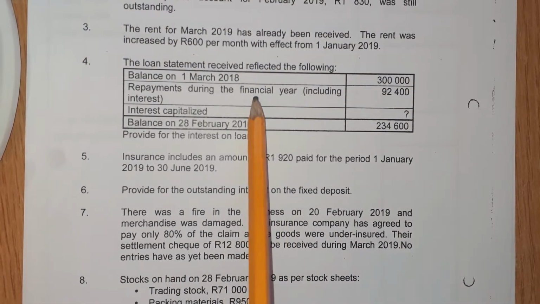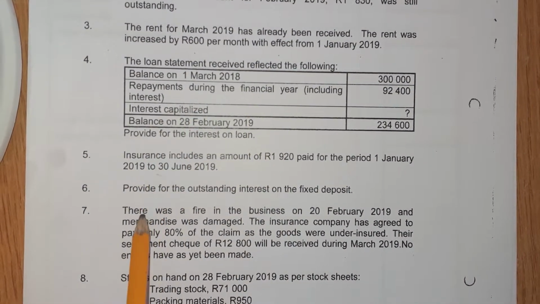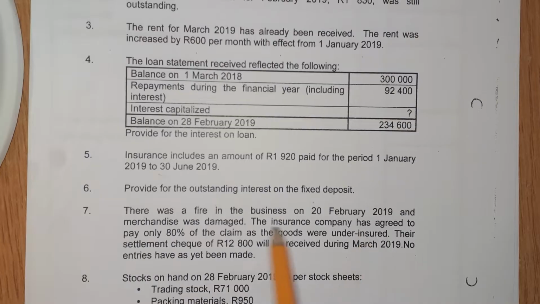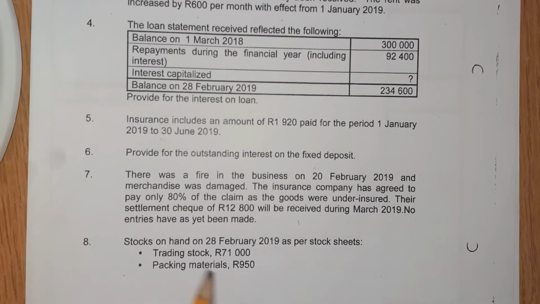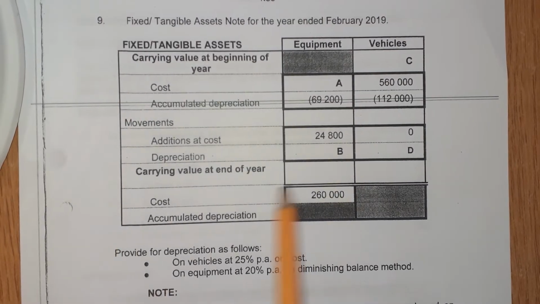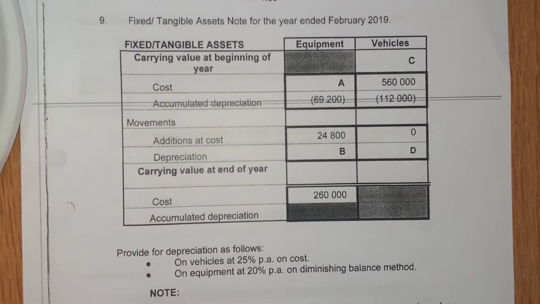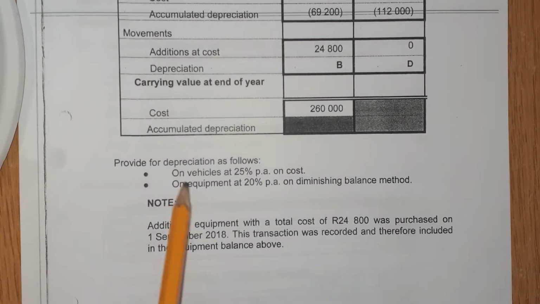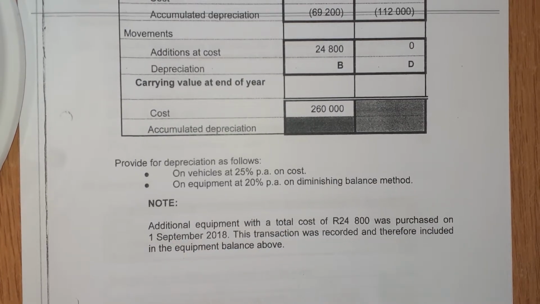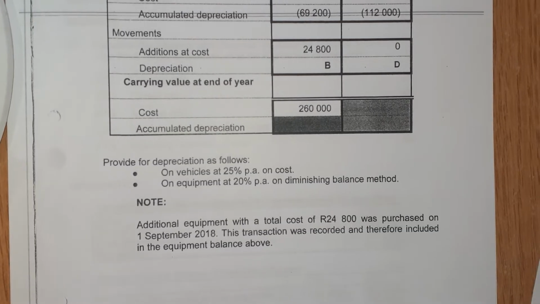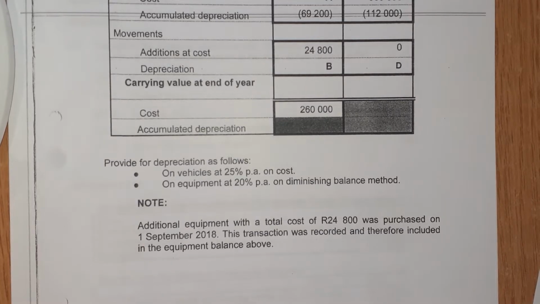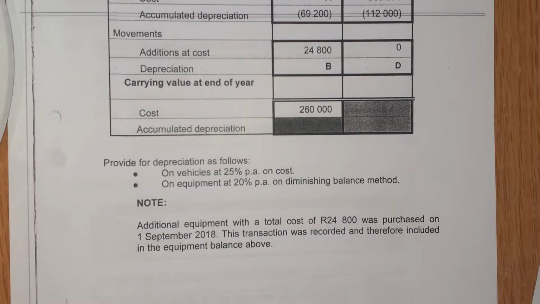We have the loan statement, insurance, provide for outstanding interest on fixed deposit. There was a fire in the business, and this one is for the insurance. And then stock on hand, we have trading stock and packing material. And also in our additional information, number 9, we have fixed tangible assets. Yes, then we'll be doing vehicle and equipment. Stay tuned, because I will be doing depreciation in this video. So if you are not good yet with depreciation, then stay tuned. So without wasting any more of your time, guys, let's get into this video.